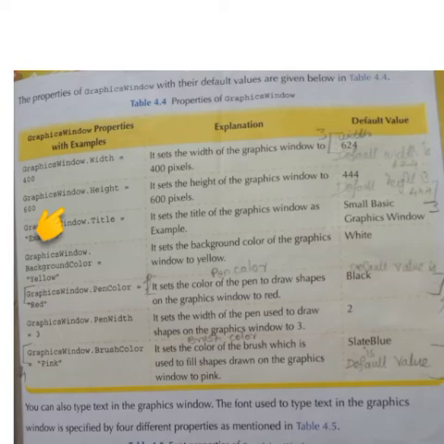Then graphicsWindow.brushColor = pink. It sets the color of the brush, which is used to fill shapes drawn on the graphics window, to pink, which means by using the pink color we can fill any shapes, or any other color. Here I mentioned pink, so any shapes are filled with this pink color only. Here the default color is slate blue only. If you don't mention pink, the system automatically considers the color to be slate blue only. I hope you understood this one well.